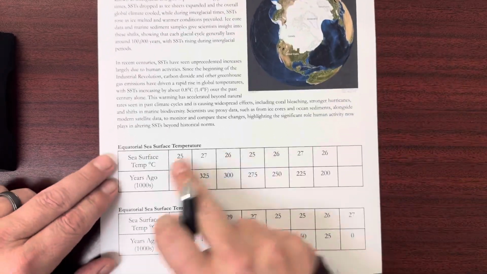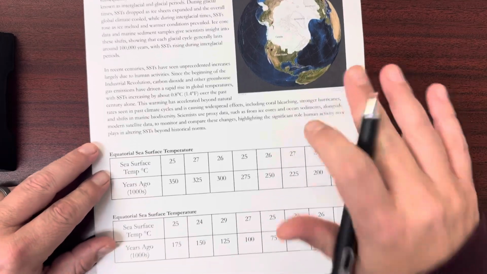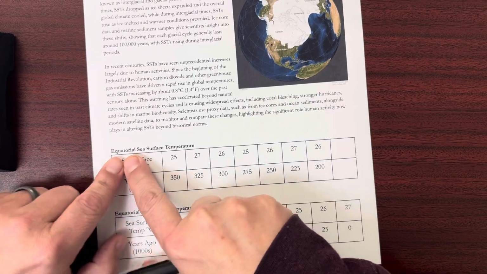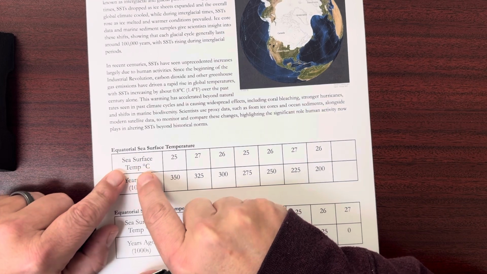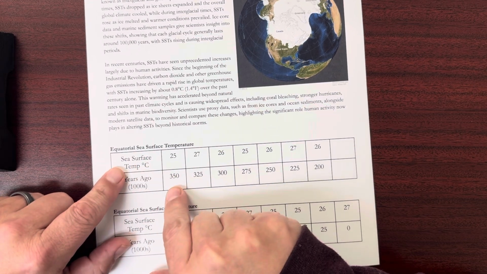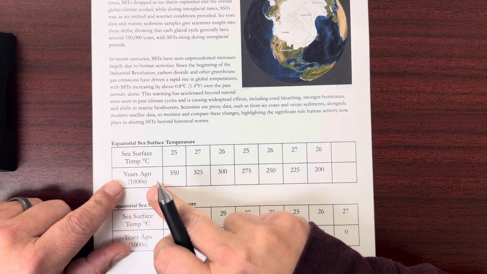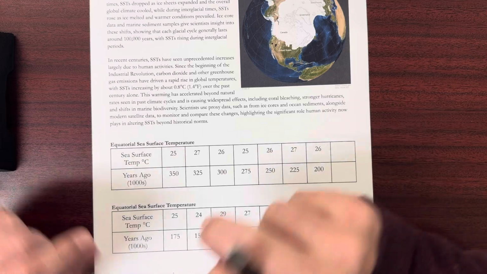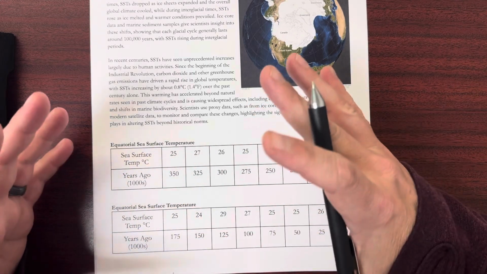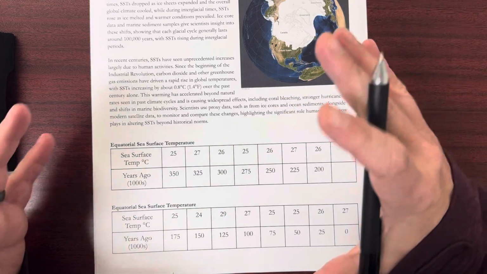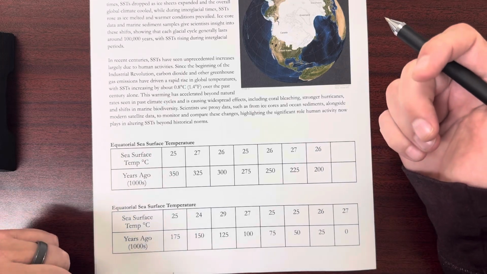What we're going to do is we've got some data down here that we're going to graph, and we're looking at sea surface temperature, specifically equatorial. So those are the hottest sea surface temperatures from the past 350,000 years. Now, we have this data. Remember, every piece of data is taken from some sort of evidence. And then when you put all that data together and all the different types of evidence together, when it matches, it gives you some idea of what was actually happening.